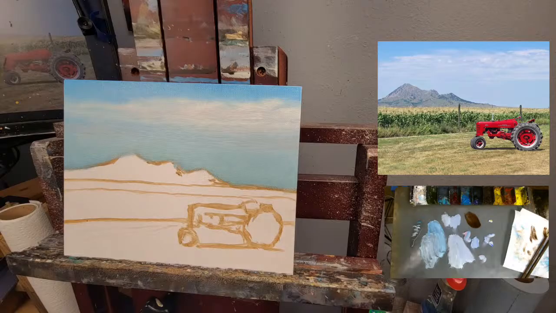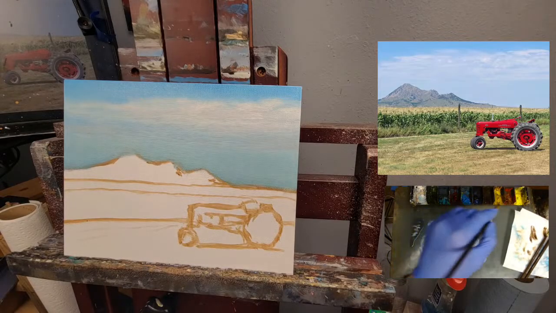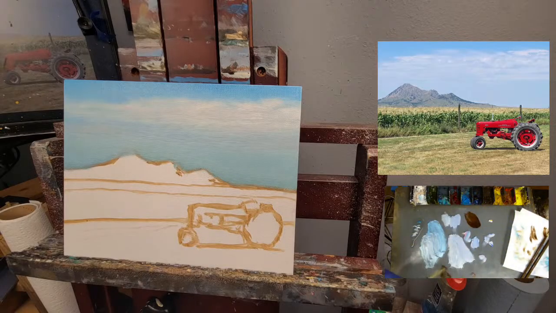let's see if we can mix this color. It's kind of a reddish green.